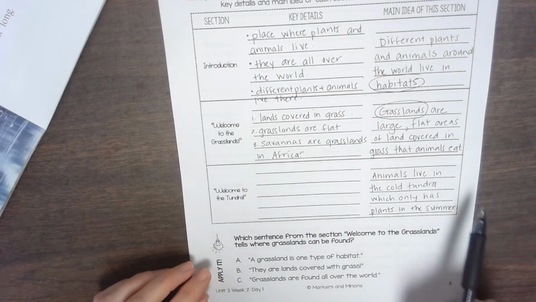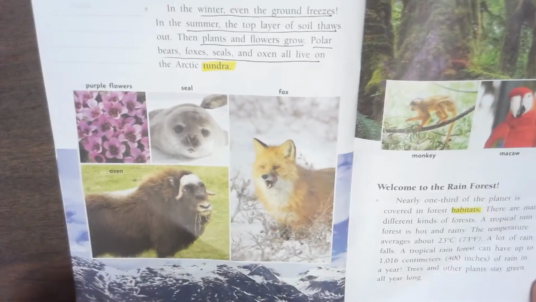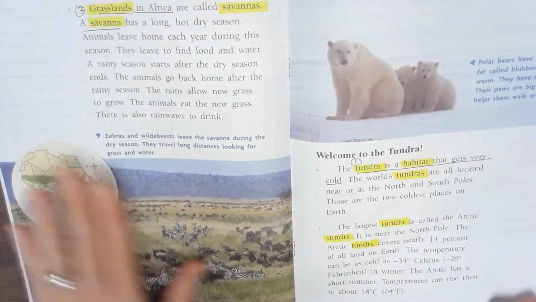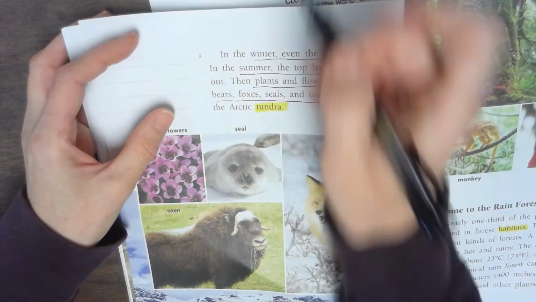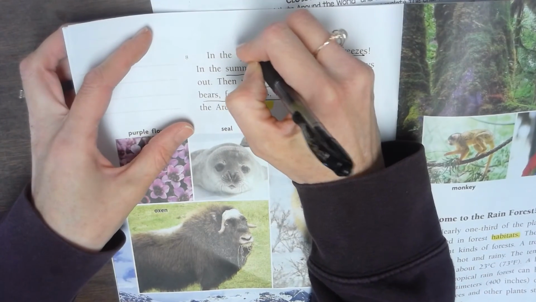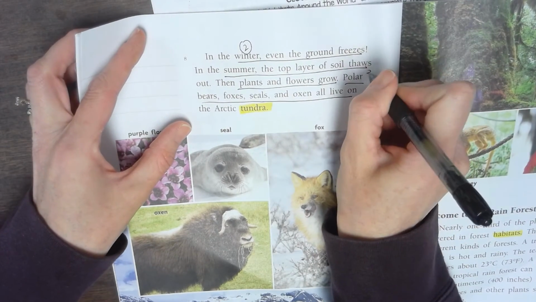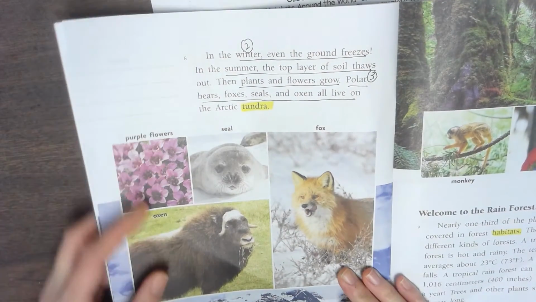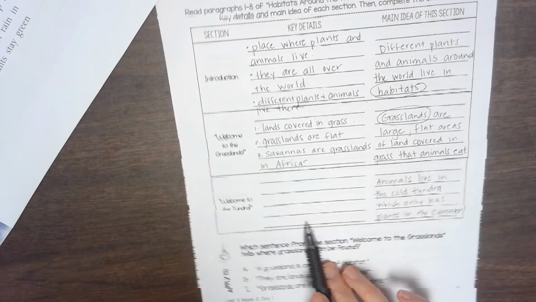So what I would do now is go back and use what I've underlined as my 3 key details to go with that. My first one was the tundra is a habitat that gets very cold. And then I also wrote about the winter and then the summer having plants and the animals that live there. So you could go back in and fill in those key details in this section.